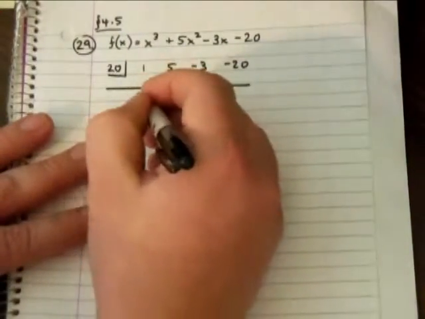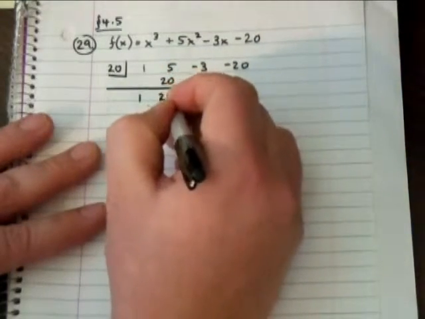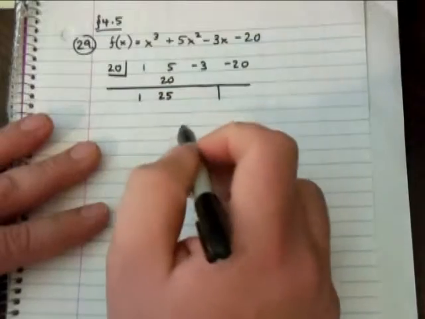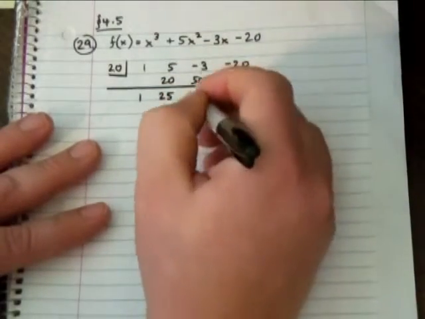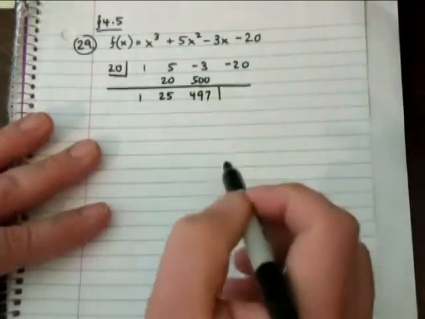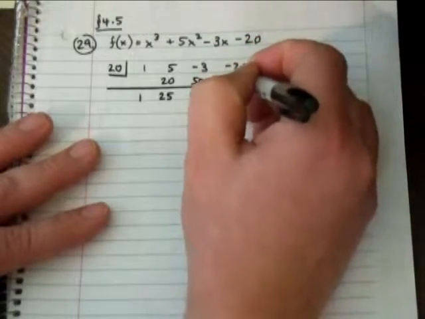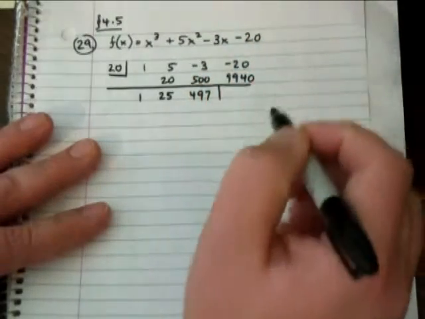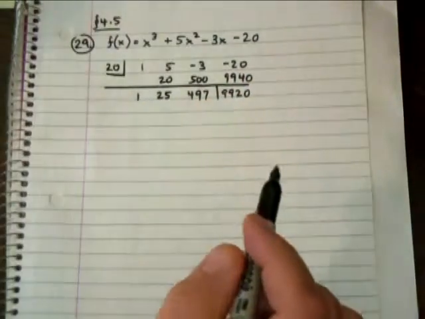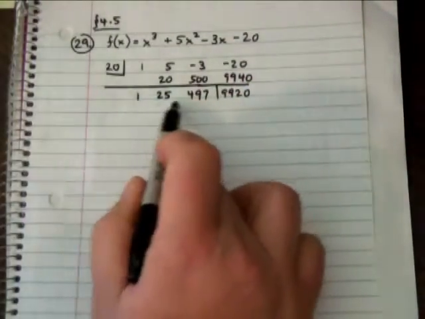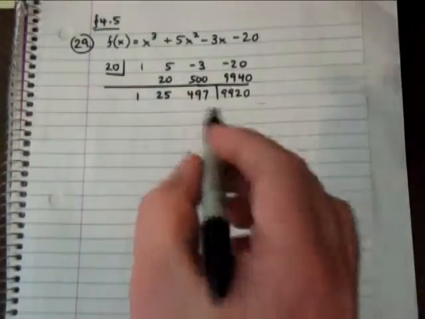Okay, so bring down the 1. 1 times 20 is 20. Add these together, we get 25. Multiply, 20 times 25 is 500. Add these together, we get 497. Multiply 20 times 497, we have 9,940. Add those together and we have 9,920. So we see that in the quotient and remainder, those are all positive. There are no sign changes in that process.